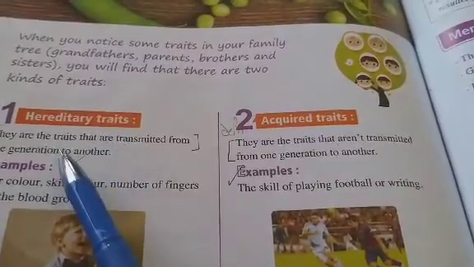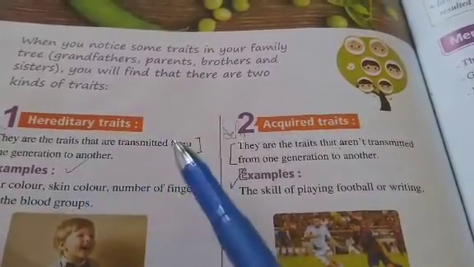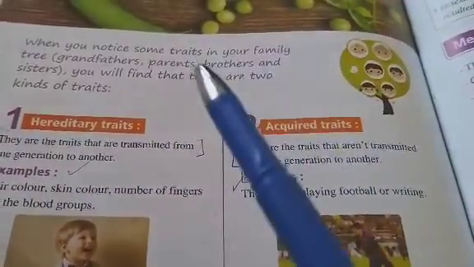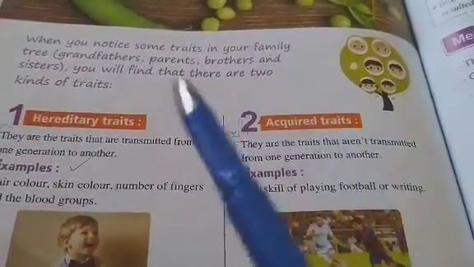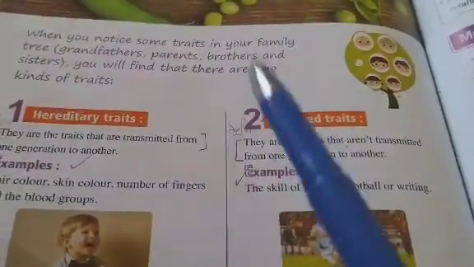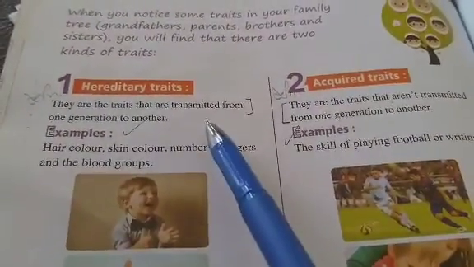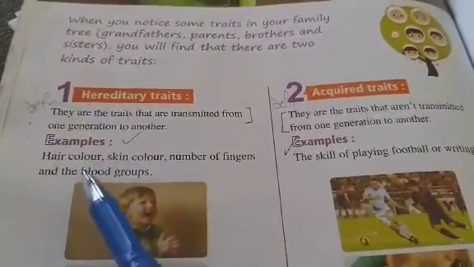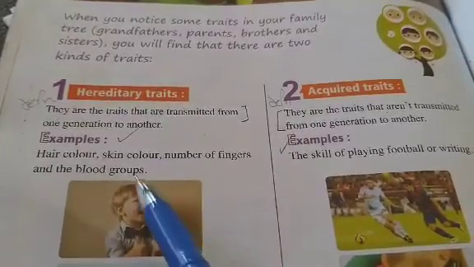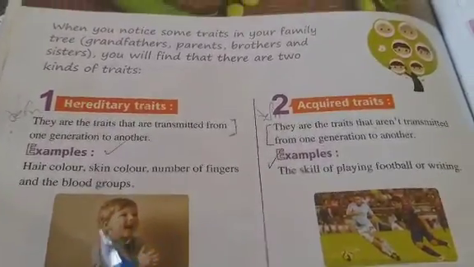Hereditary traits are the traits that are transmitted from one generation to another, from parents to the offspring, for example, from your parents to you. They are traits like hair color, skin color, number of fingers, and the blood groups.